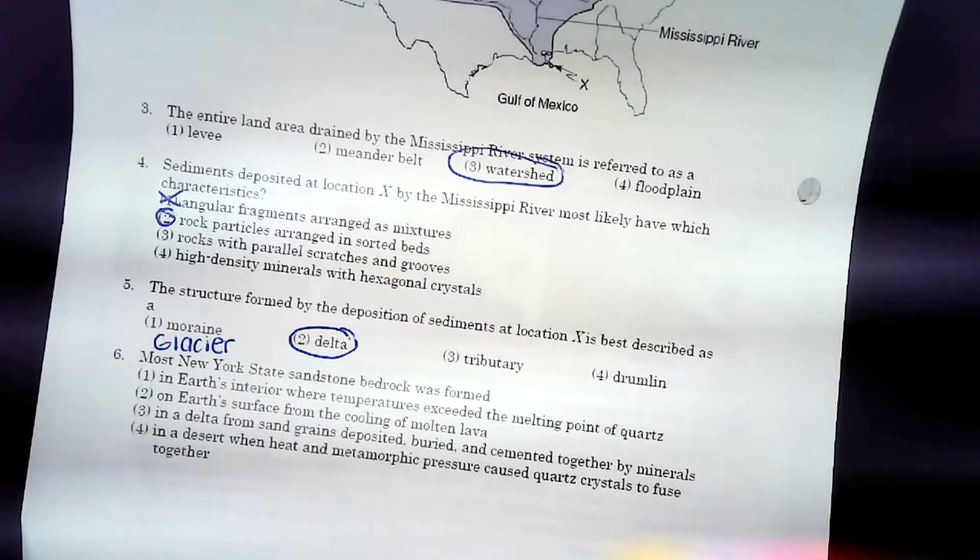That is something that you're going to need to know off the top of your head for next week. I have the test tentatively scheduled for Tuesday. There's a possibility it gets pushed back. We'll have to wait and see. But that's what you need to be able to do. If I say moraine, you need to think glaciers. If I say delta, you need to think running water.